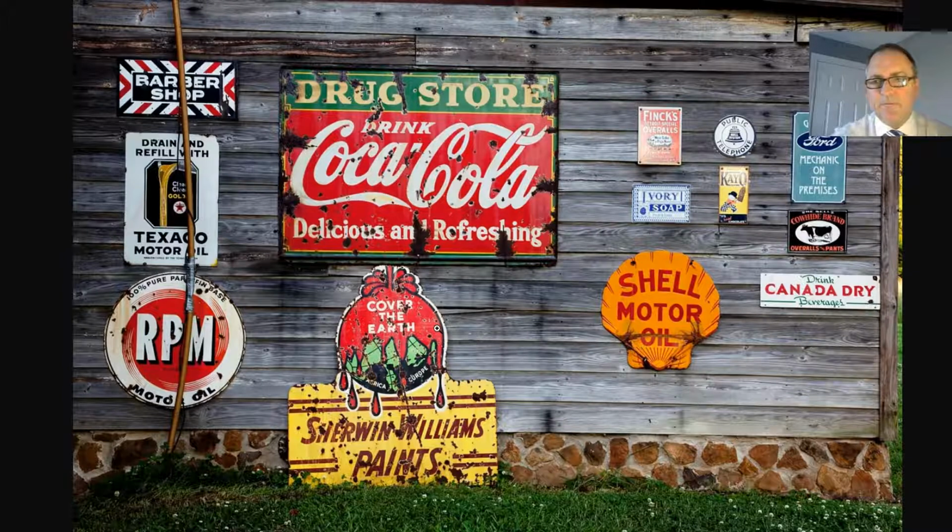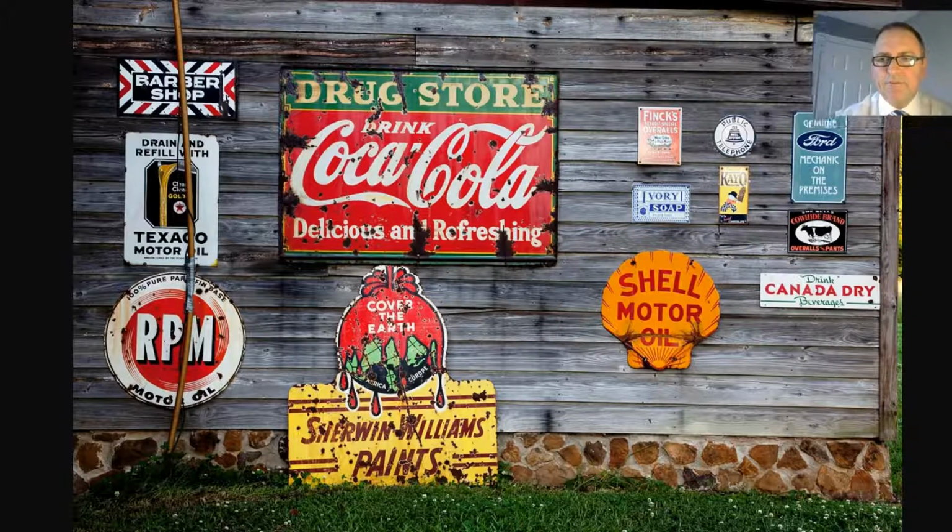Now on the screen at the moment you can see some pretty famous brands. This is a lovely old wooden wall with an old Coca-Cola sign, an old Ford sign, the Shell Motor Oil Company, Canada Dry, all sorts of things. You can see the power of the brand and the impact they have on you visually the second you see them. Obviously Coca-Cola is an enormous brand.